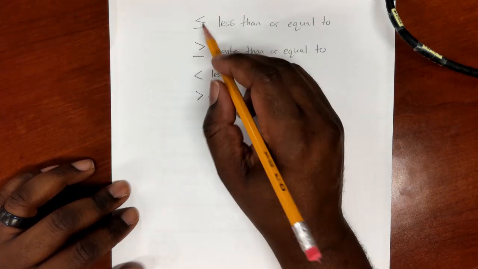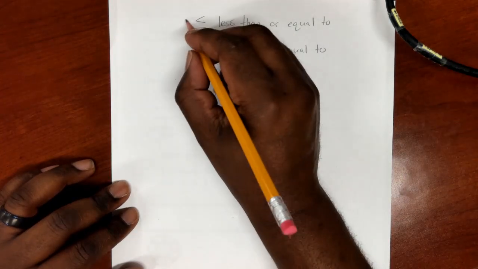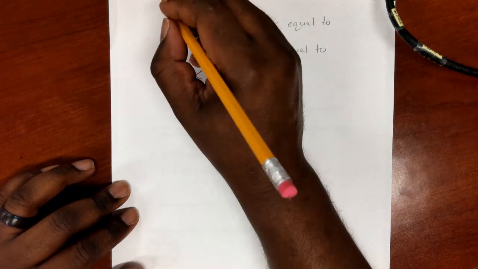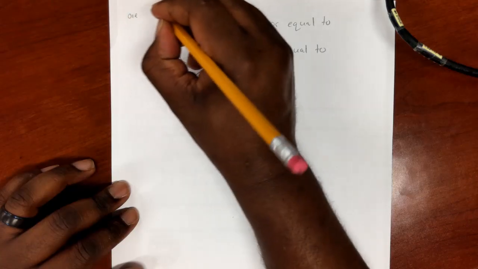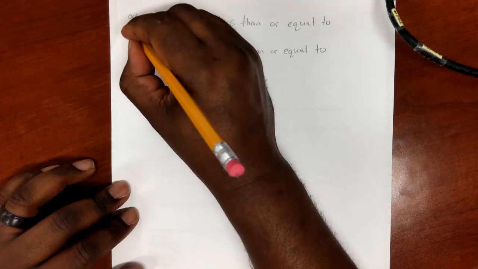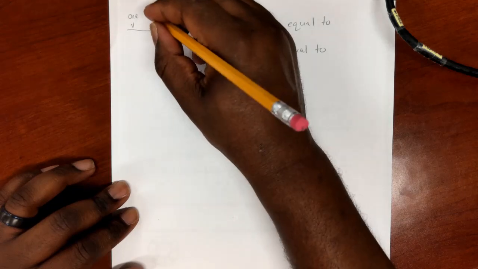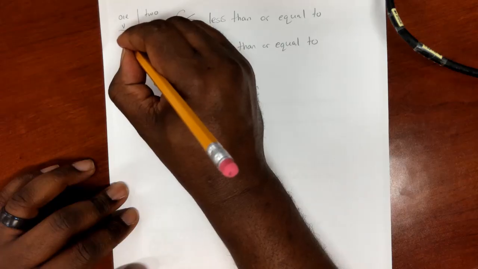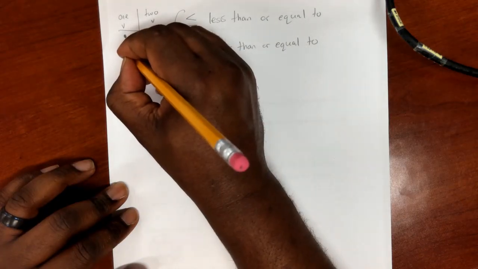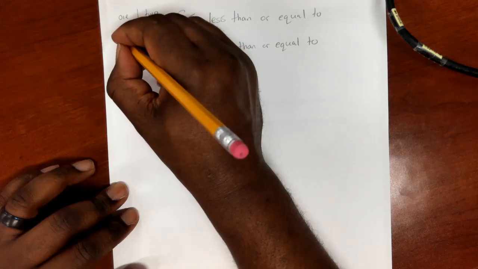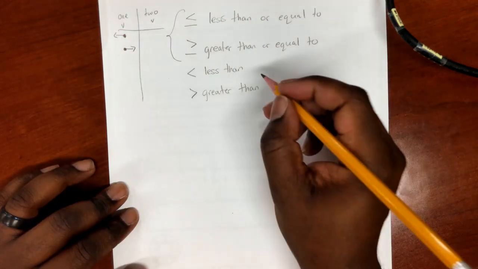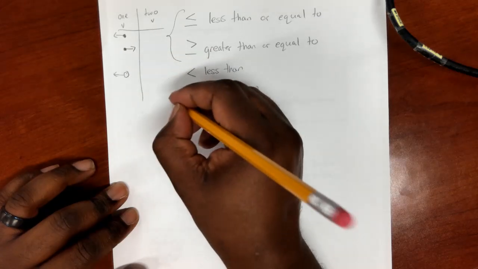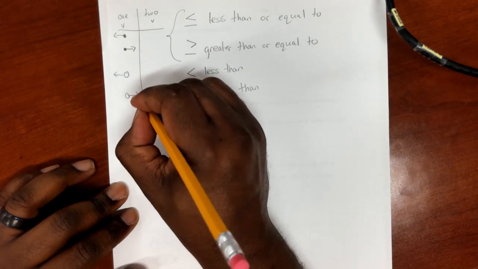For graphing these with two variables, well, let's talk about one variable first. I'm going to make a little chart: 1V and then 2V. With one variable, for this one right here, this is a closed circle. This one's also a closed circle. If I'm saying less than, that means I'm going this way. Greater than, I'm going this way. Down here, this one is just strictly less than. That's an open circle, and that's going this way. Greater than, open circle going this way.